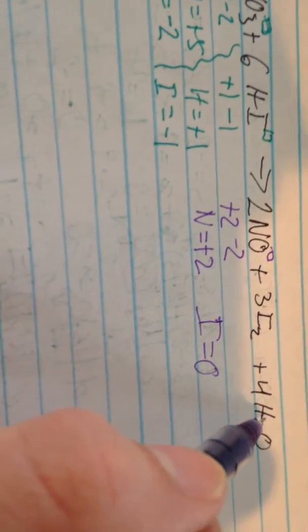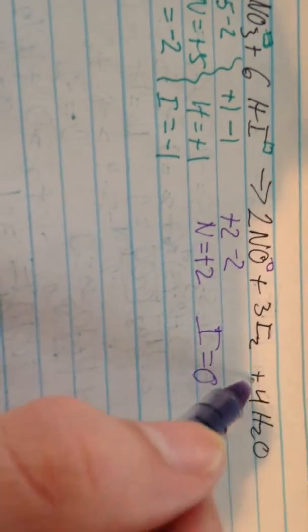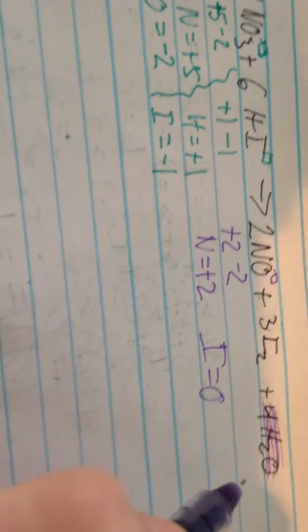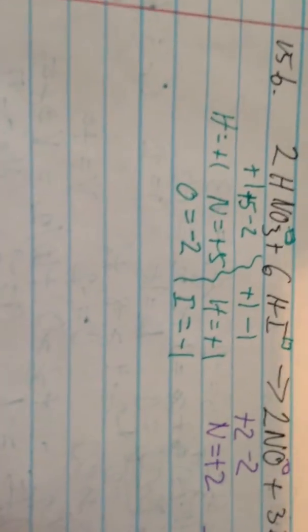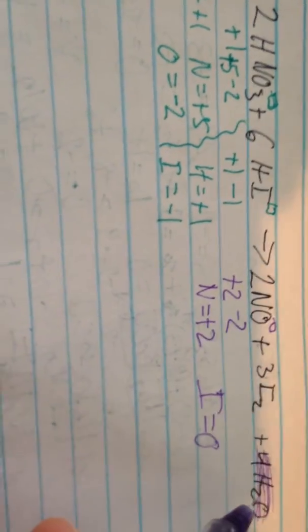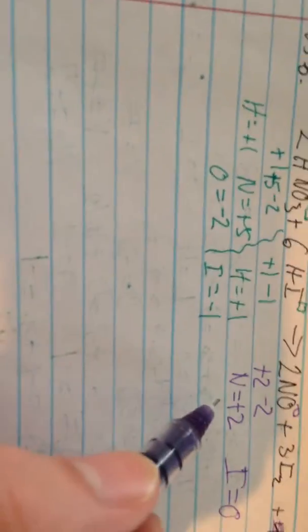Whenever there's water, normally you can just ignore it. Miss Tate is wonderful and will tell you when not to ignore it. Hopefully, I'm sure she will. But normally water is just like a product, and it comes out of combustion and that fun stuff. Neutralization.